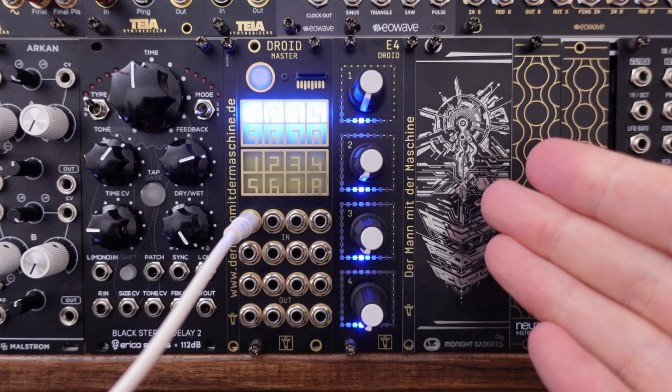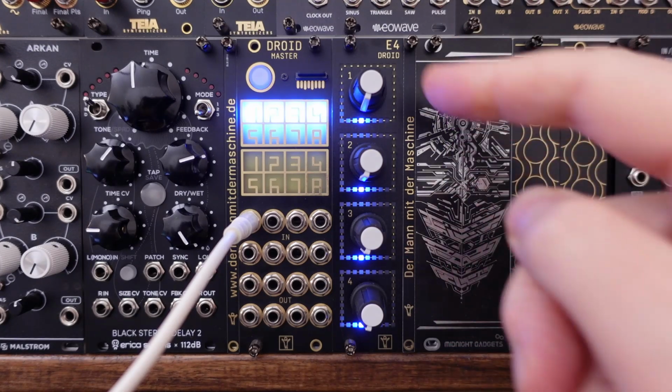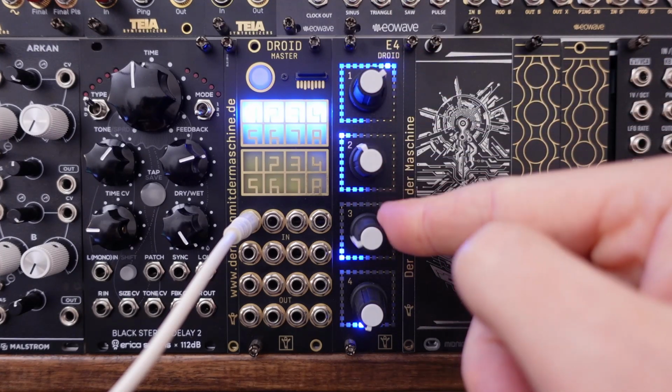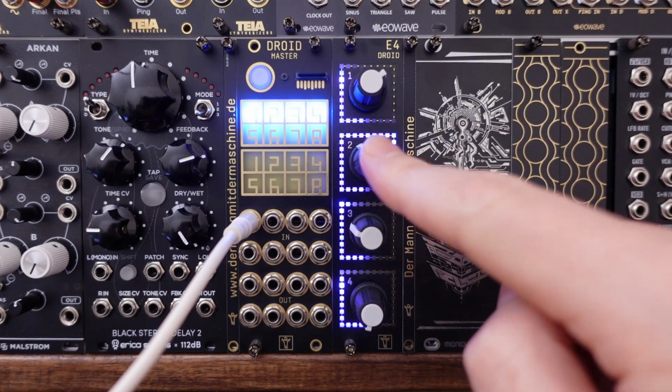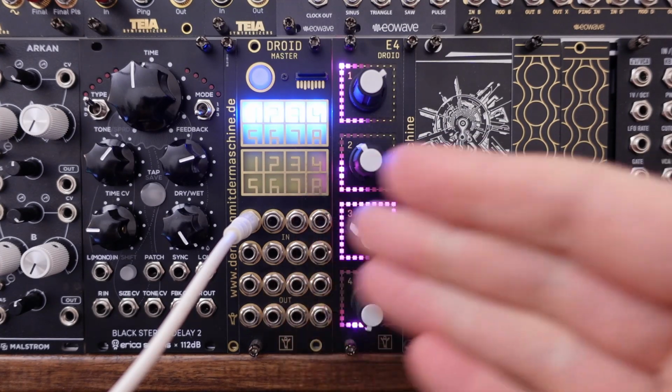The people behind DROID are constantly expanding the possibilities. They just released a new controller module and it's a great addition to the range. It's this module, the E4. It has 4 endless encoders with multicolored LED rings showing the current value. These work as push buttons as well and can be used in many clever ways.